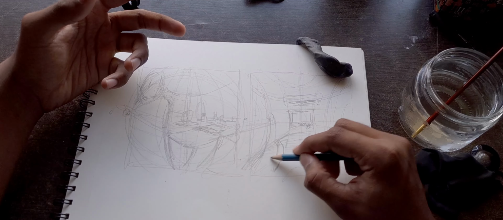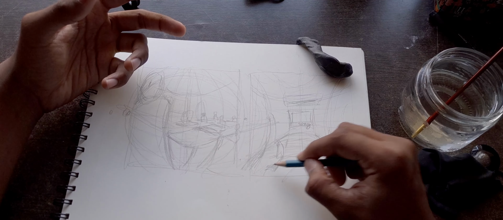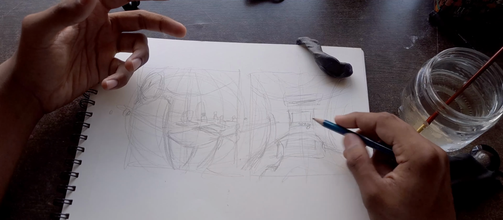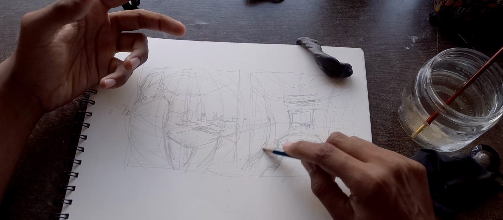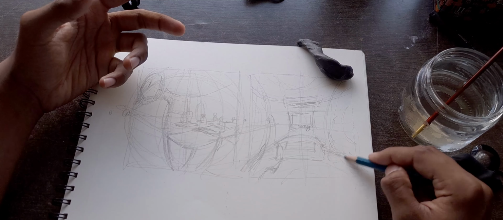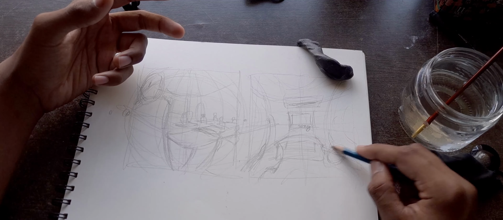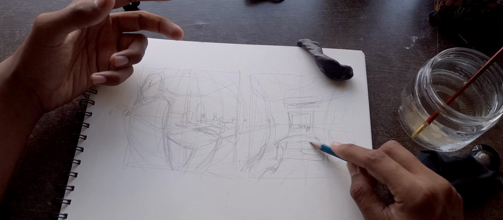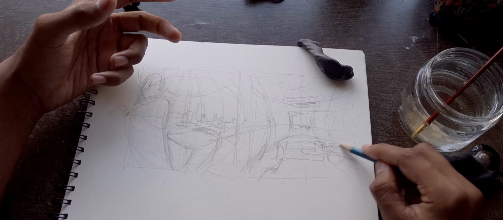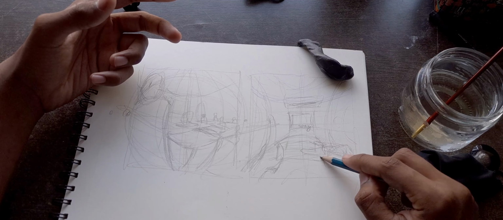This is a very rough sketch of a hand. I could do better, like a million times better than this, but this is a rough sketch. Remember that. So he's lifting up one finger for some reason, and he's lifting up two. Maybe he's counting the number of hours he's been watching TV for. Who knows? Who knows indeed.